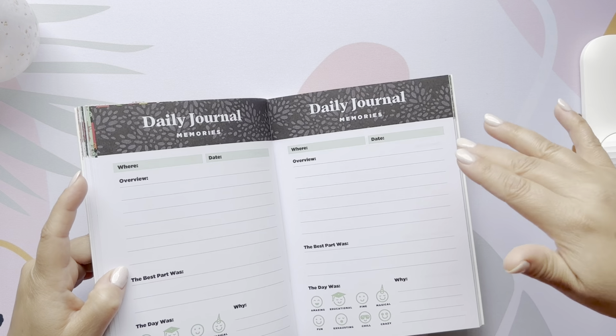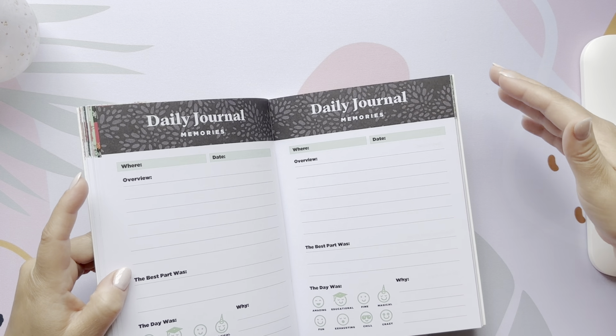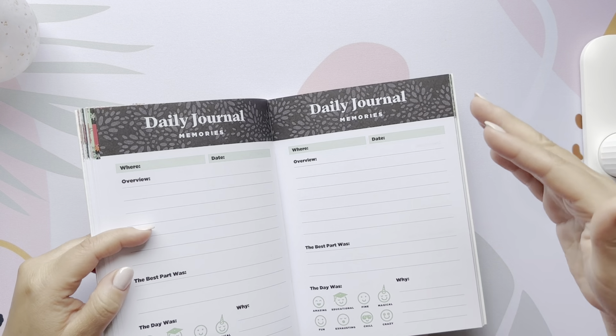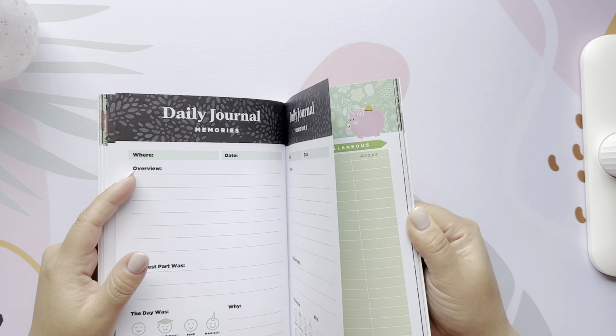We took a longer family trip, and there were some things that I did write down: next time don't do this, next time do this. I think it's always helpful if you're going to travel just to go back and look at previous trips and look at what worked and what didn't. Okay, so this one has a couple of pages of your daily journal.